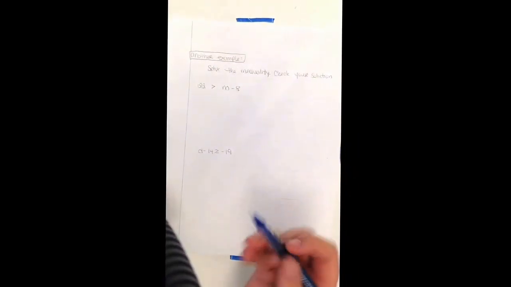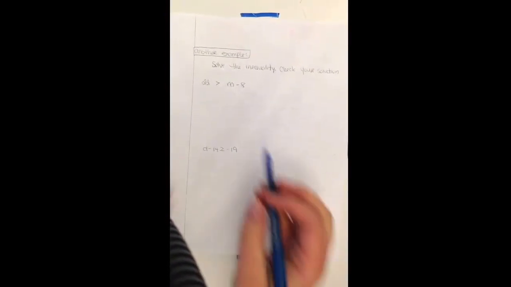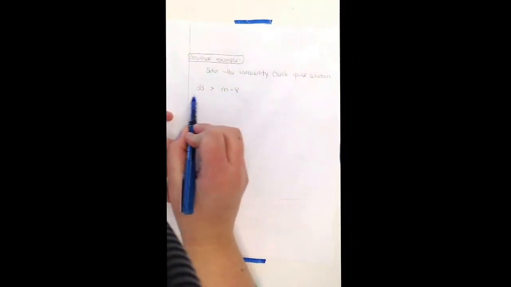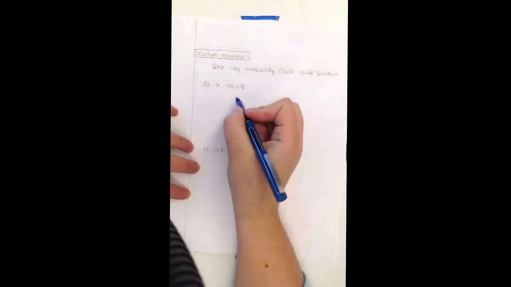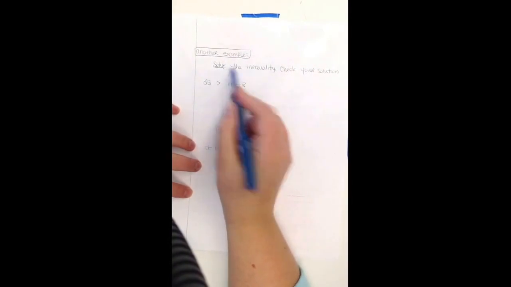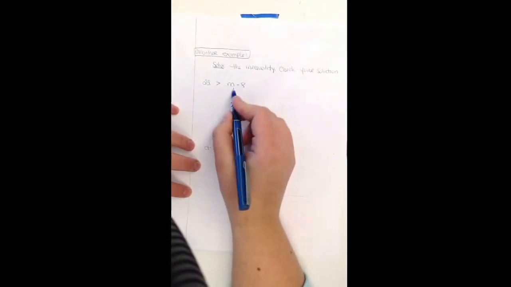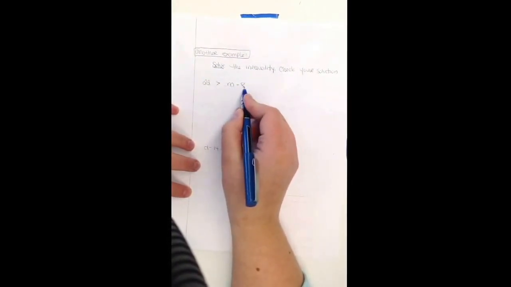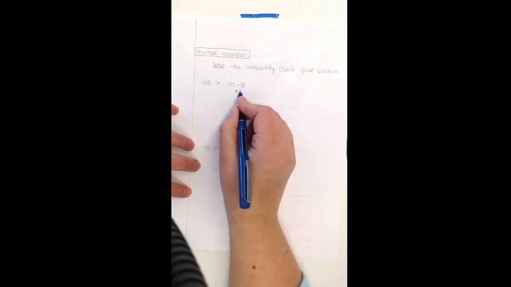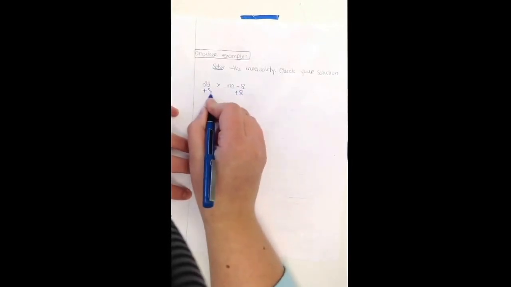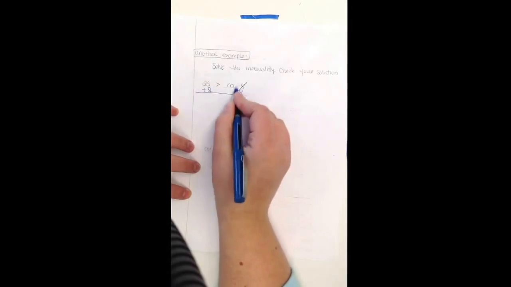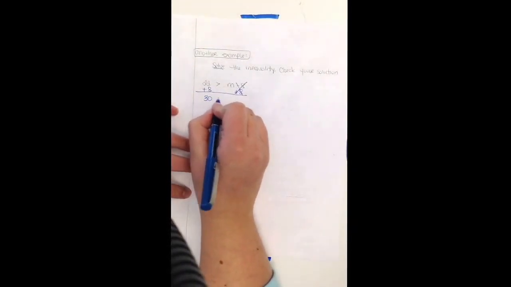So this inequality is a little bit backwards. On the previous page, it put this part of the inequality on the left-hand side and this on the right-hand side. But just like equations, that's fine. So we're going to keep solving. To solve this, we have to get m alone. Right now we have m minus 8. So to undo that, I will add 8 to both sides. These will cancel. On the left-hand side, I get 30 is greater than m.